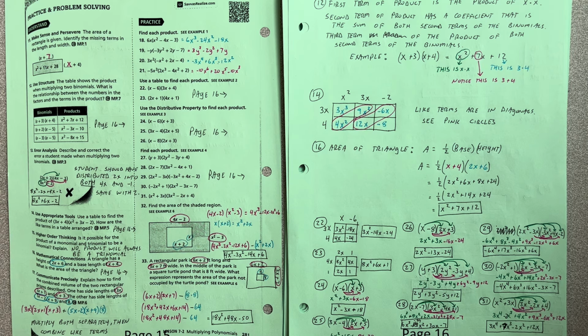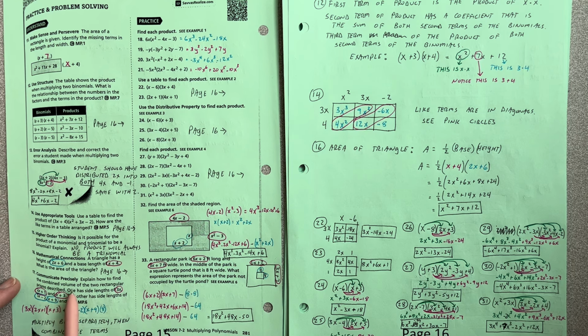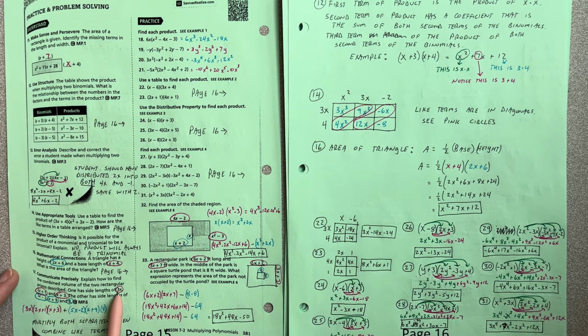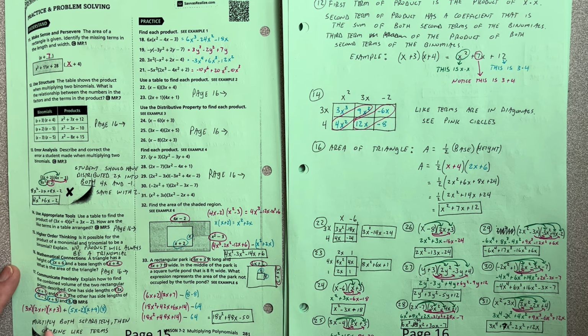Number 17 on this page. Explain how to find the combined volume of two rectangular prisms described. One has side lengths of this, this, and this. The other one has side lengths of this, this, and this. So ultimately, you multiply them both separately and then combine like terms, adding them together.